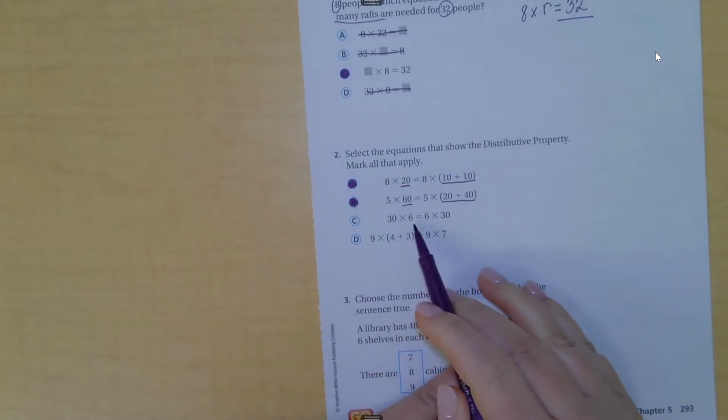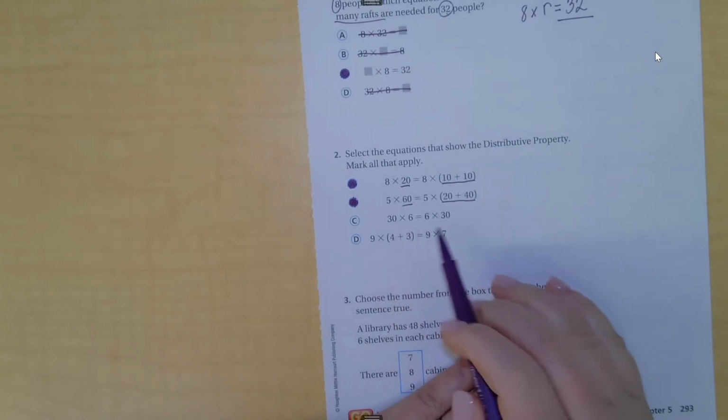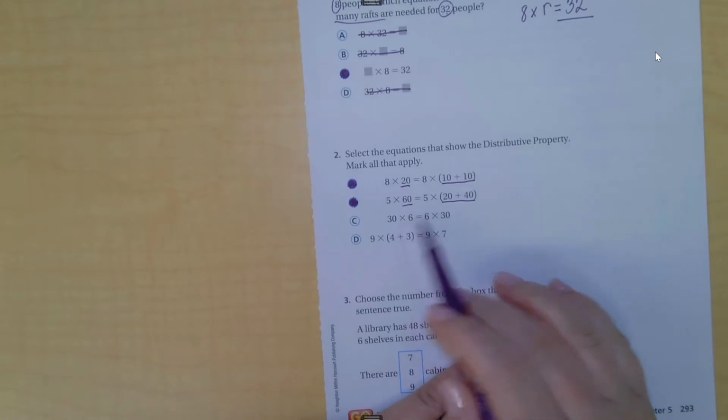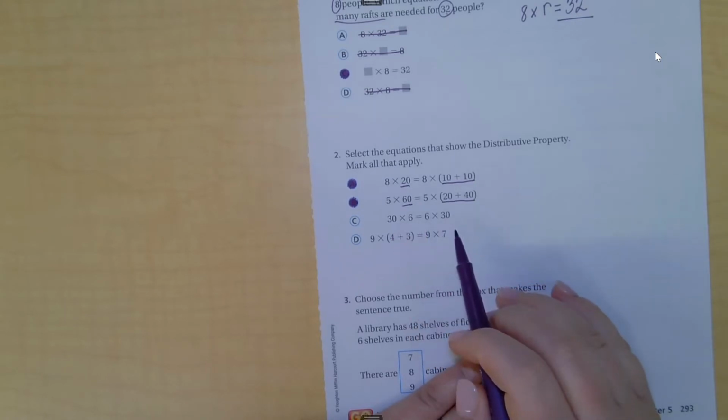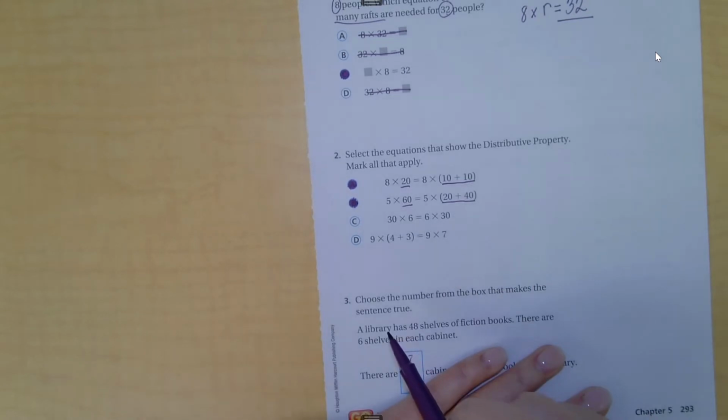Thirty times 6 equals 6 times 30. There's no breaking apart here happening. Now, let's think about what property this is showing. The commutative property, good, showing that the order doesn't matter and the product will remain the same.